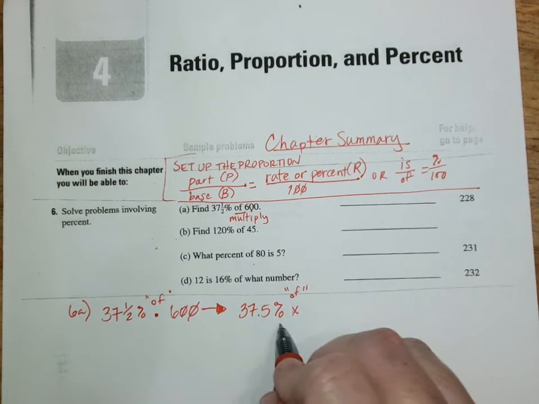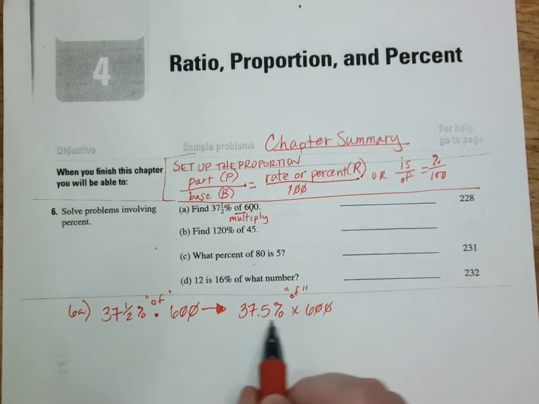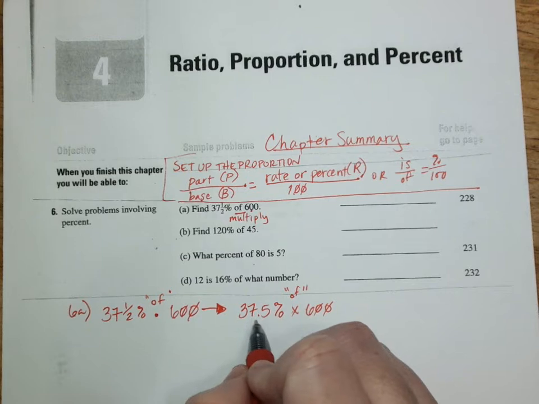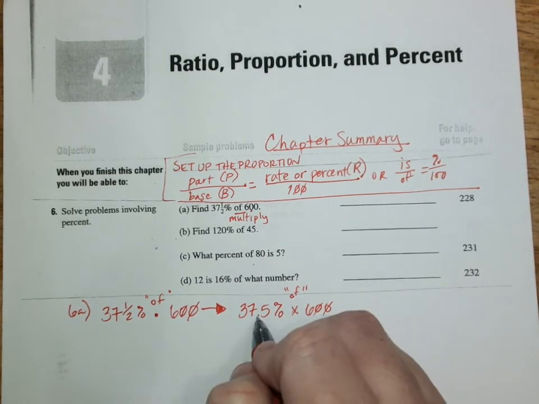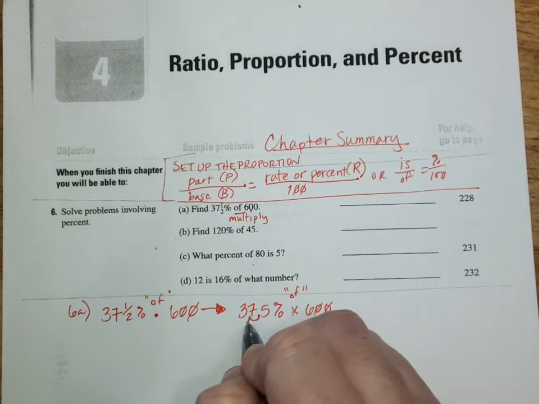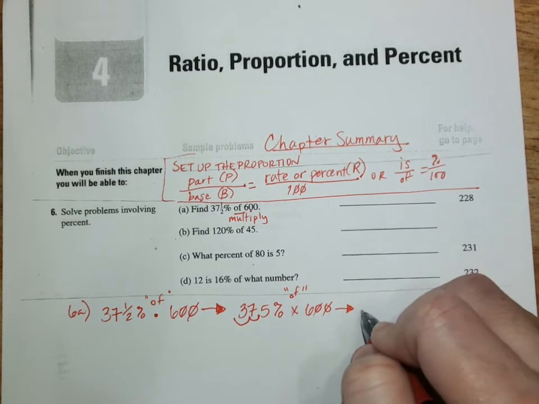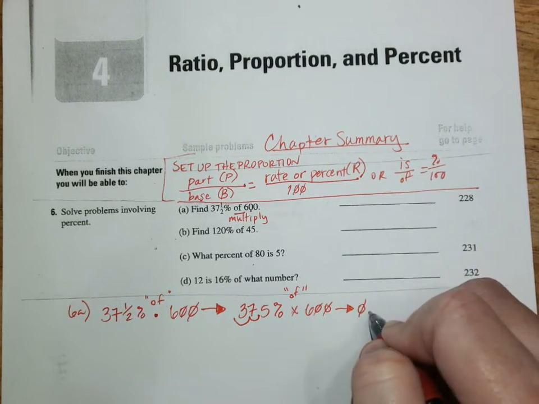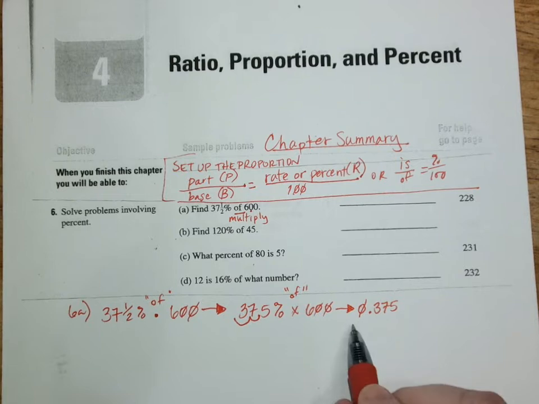But anyway, so we have 37.5% of 600. I'm going to rewrite that percentage now that I have it in decimal form. I'm going to rewrite it as a number. And remember, I'm going 1, 2 to the left, and I put that leading 0, I have 375 thousandths, or 0.375.